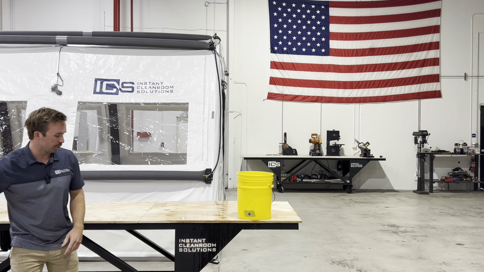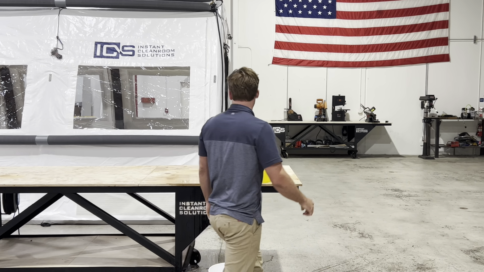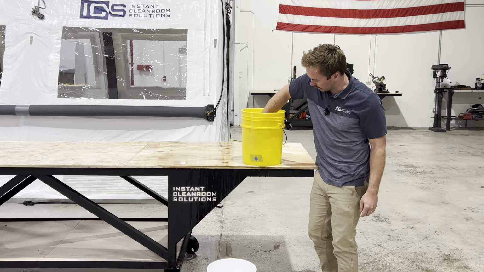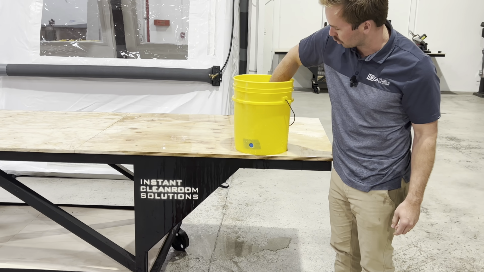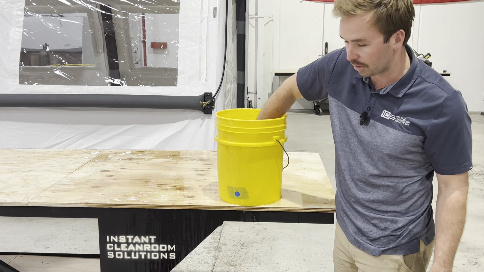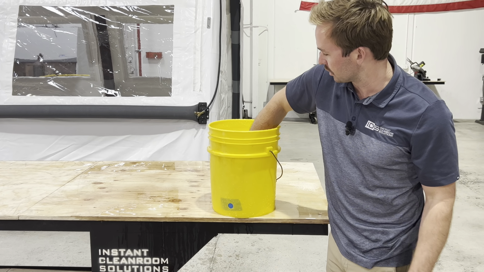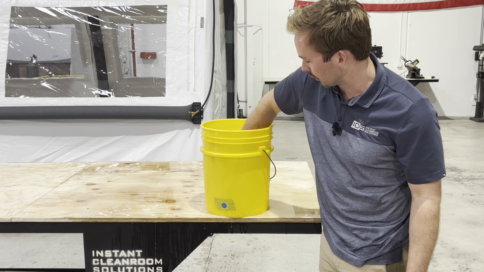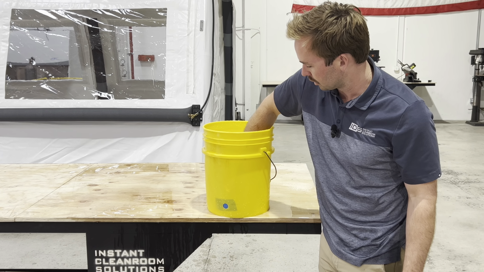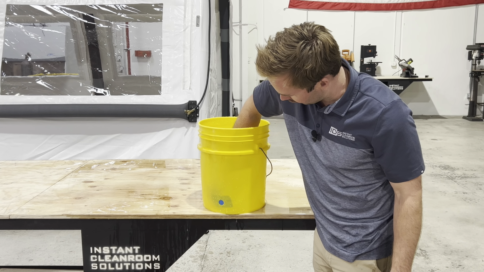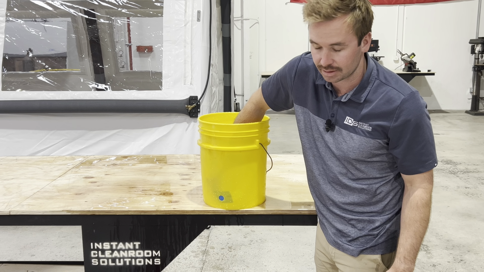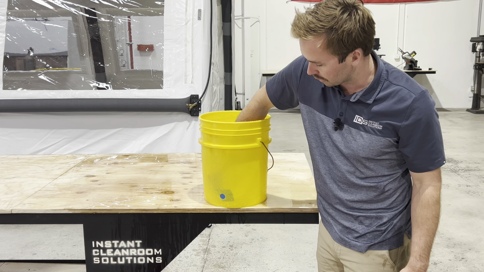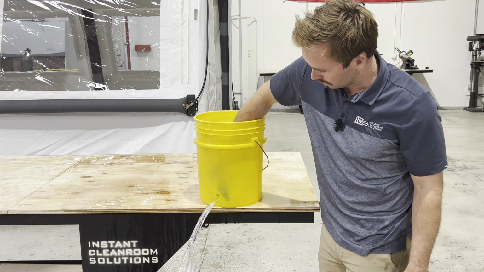I'm going to pull this patch off, and we're going to take a look at laminar flow. Before I do that, I'm going to let this water stabilize so it's not sloshing around, because that'll disrupt the laminar flow. You really want it to be as stable as possible. And then I'm going to pull this patch off, and it's going to look a lot more like ice. The flow is going to go in a uniform direction.